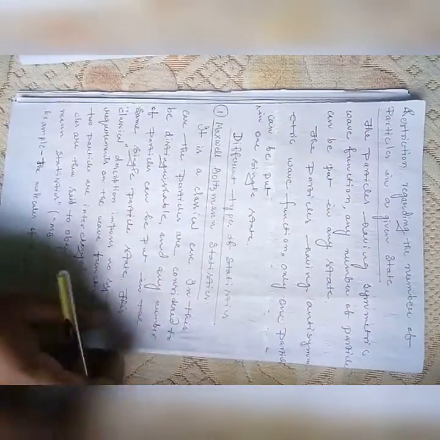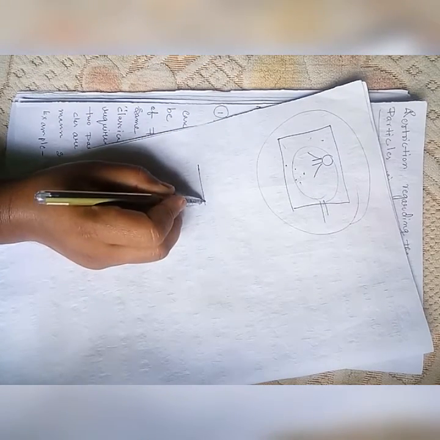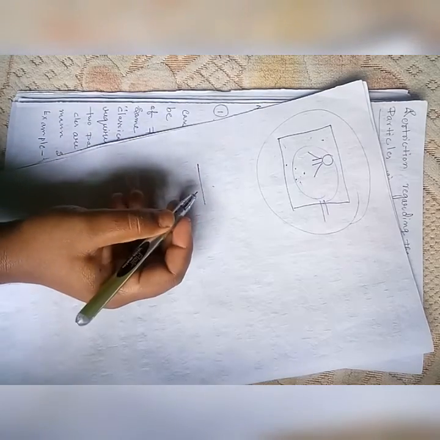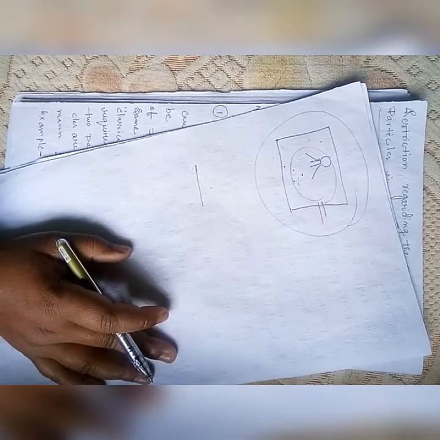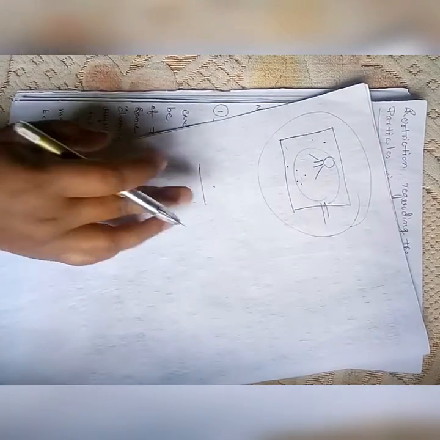Now see, suppose I have a state. State means quantum state. Now in this state, how many particles can remain? The particle means the molecules of any gas, photon, electron.